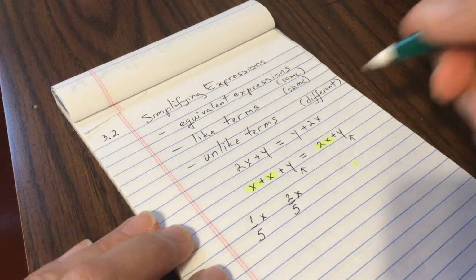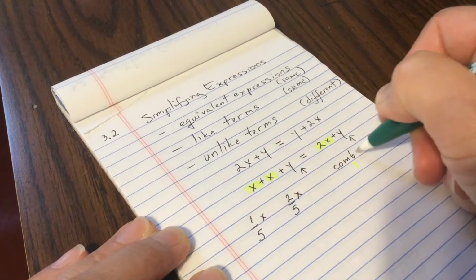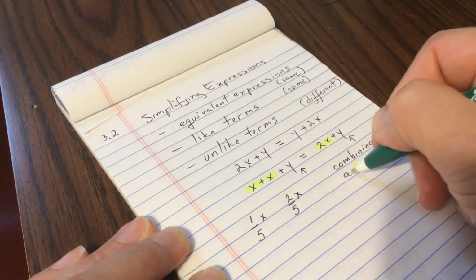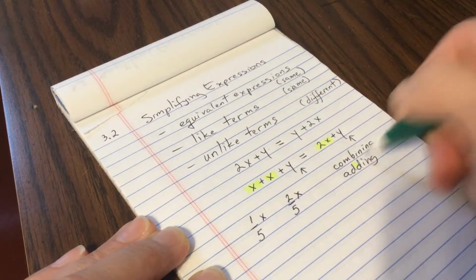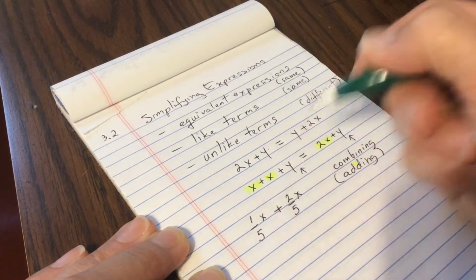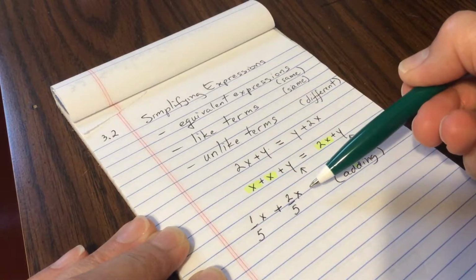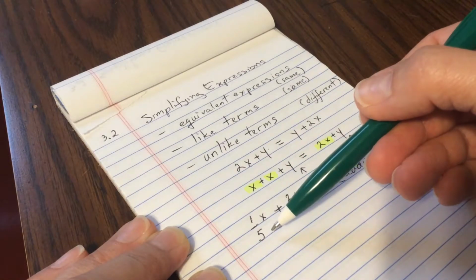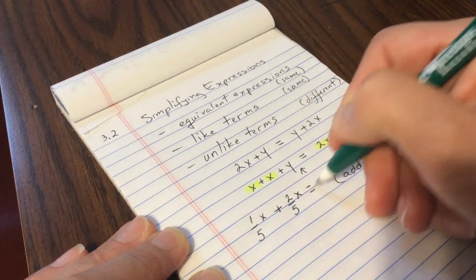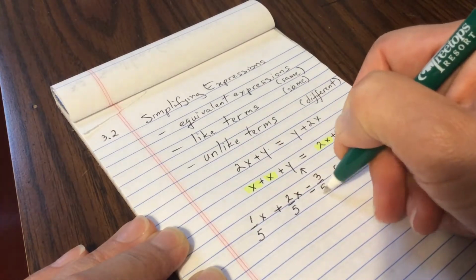Combining seems like adding. Combine like terms means adding. So let's add them. These are like terms. Combining them, 1/5 x plus 2/5 x just makes sense. That's 3/5 x.